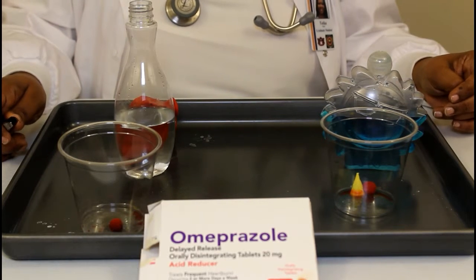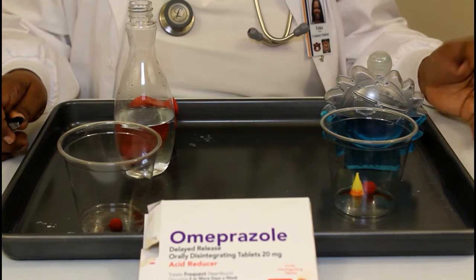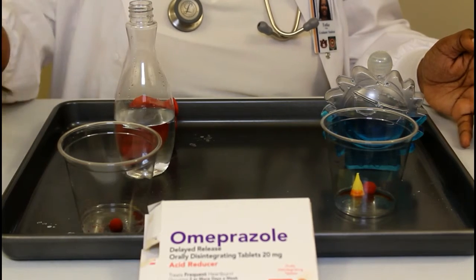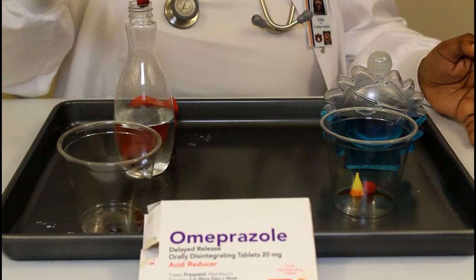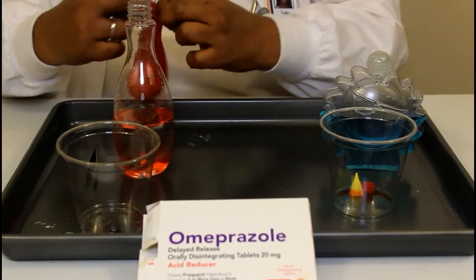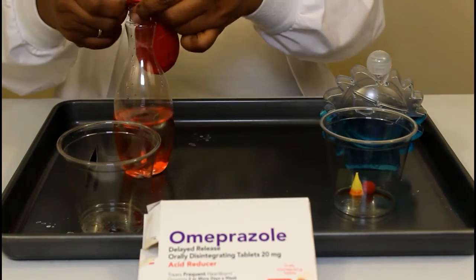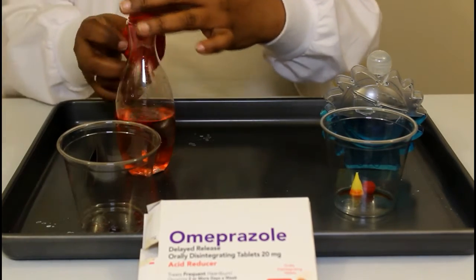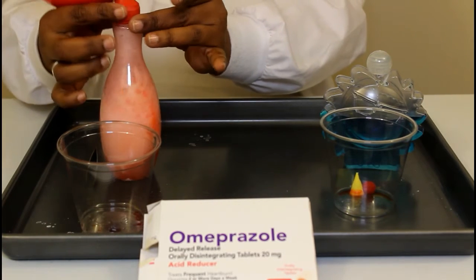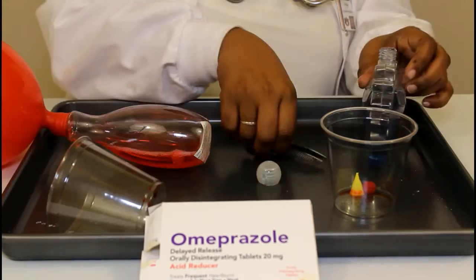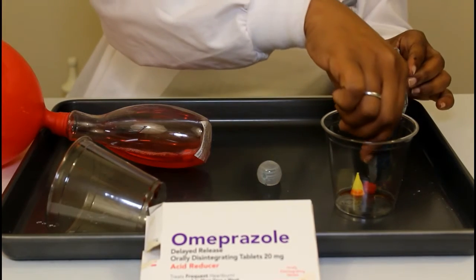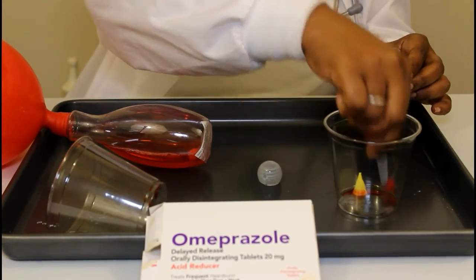So I want to do a demonstration of GERD. Usually GERD occurs because the esophageal sphincter that normally keeps food and acids inside the stomach stops working. It opens up and it allows the acid in the food to come back up into the esophagus. So I want to demonstrate what it looks like. And so now I'm getting ready to show you what omeprazole does. It's going to soothe the acid in the stomach.